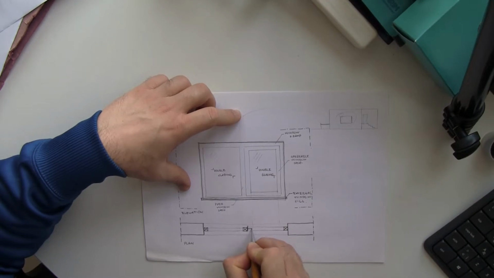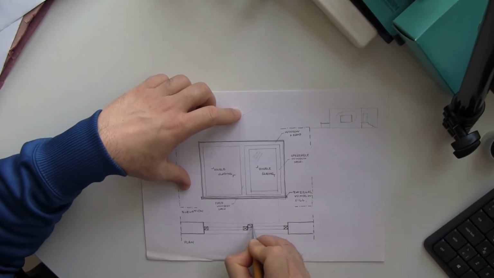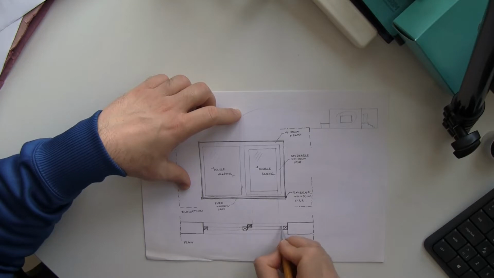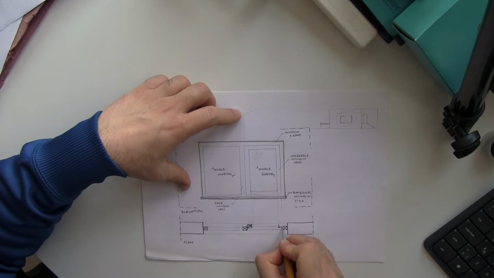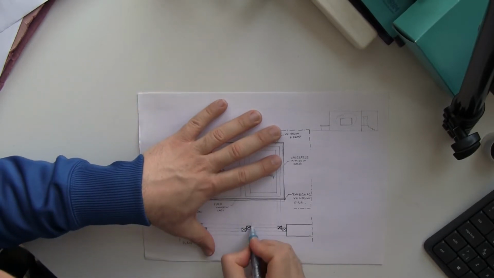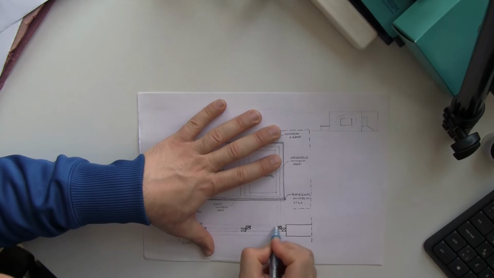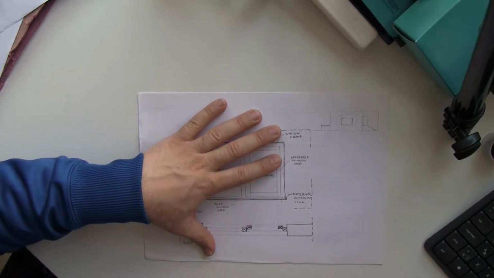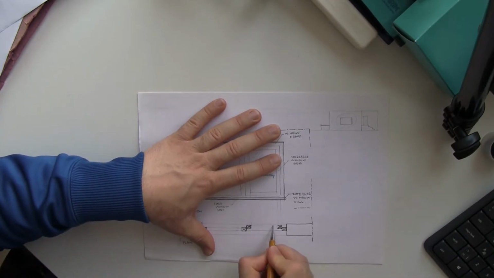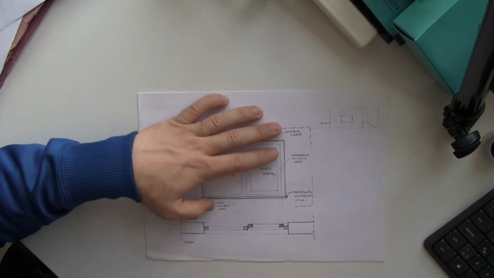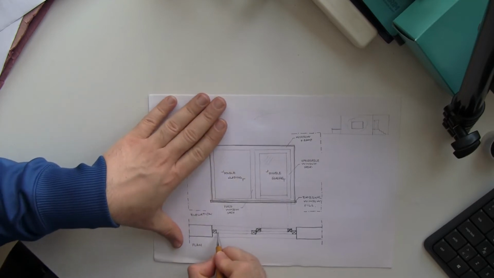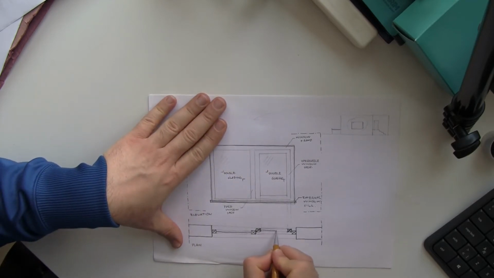We have a second frame which belongs to the operable sash, like this. Now I need to raise this line because my window sash is hindering the window frame, and I will draw these two lines. And where are the glazings? The glazing is here and the glazing is there.